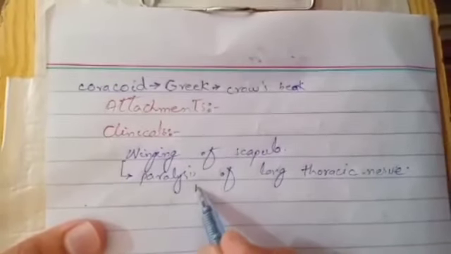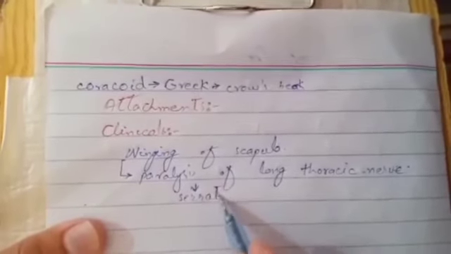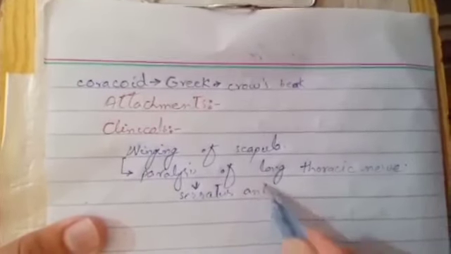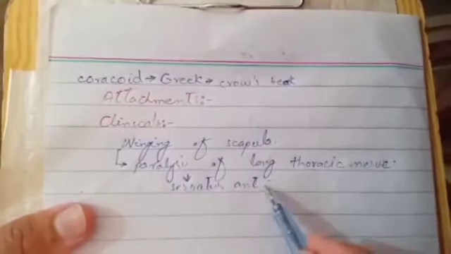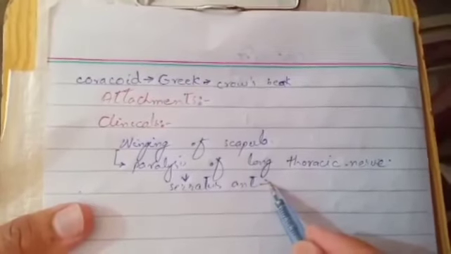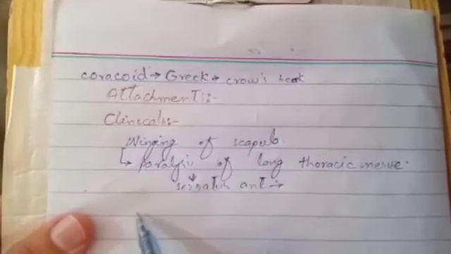The long thoracic nerve supplies the serratus anterior muscle, right? So when the long thoracic nerve is damaged, the serratus anterior becomes paralyzed, and if the serratus anterior is paralyzed, the medial border of scapula becomes unduly prominent.